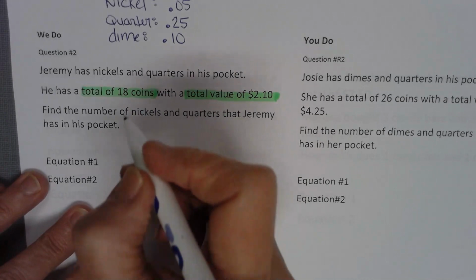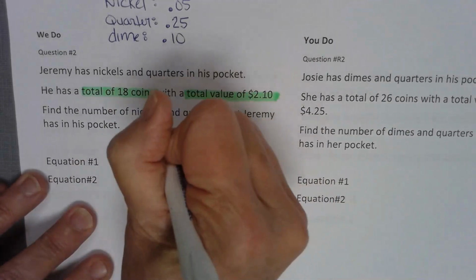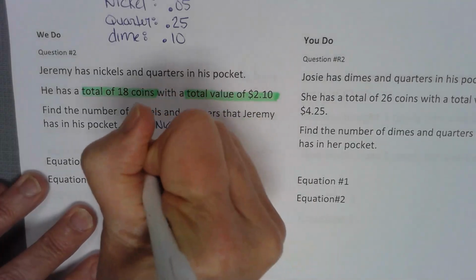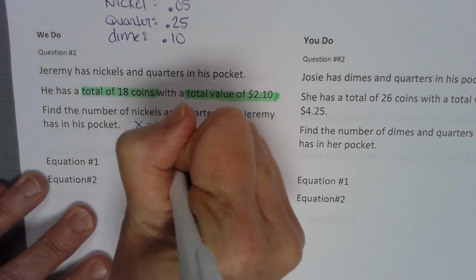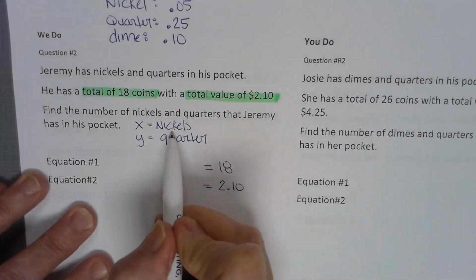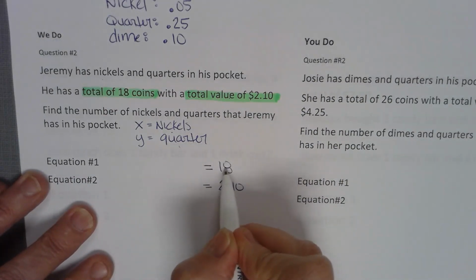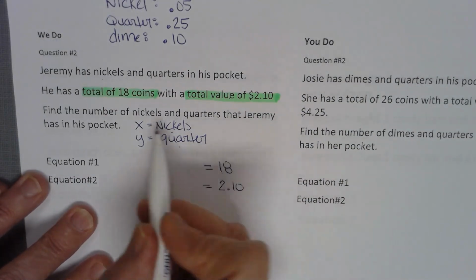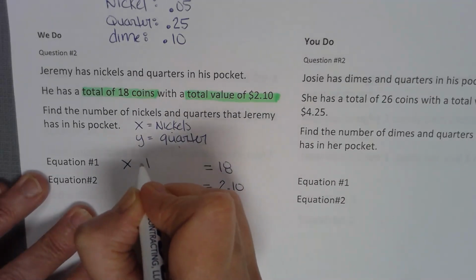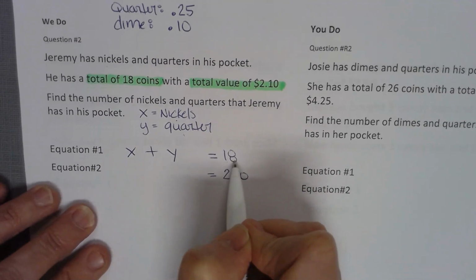So let's let x equal my nickels, and let's let y equal my quarters. And it's going to be the number of nickels I have and the number of quarters I have. So this is a quantity. It's 18 coins, so all I need is add up the number of nickels I have with the number of quarters I have, and I should have 18 coins.